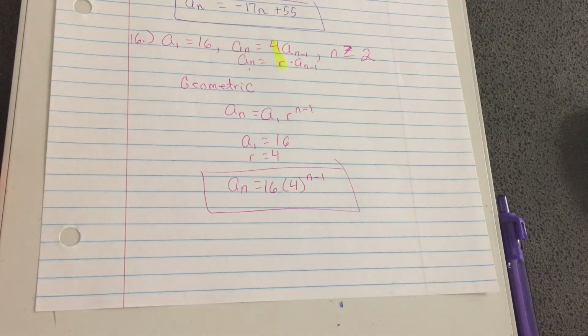Because you can't take 16 times 4, can we? Because the exponent is only attached to the 4. So then that is your answer. That is your explicit formula for that one. Okay? So now let's go to number 14.